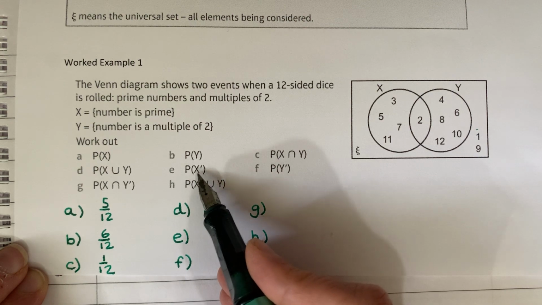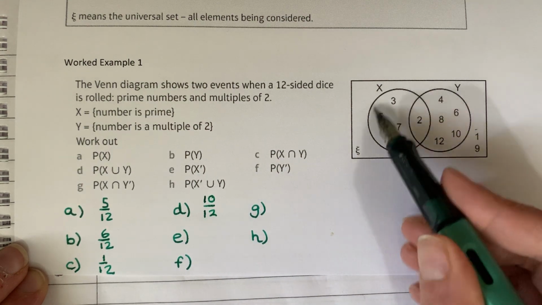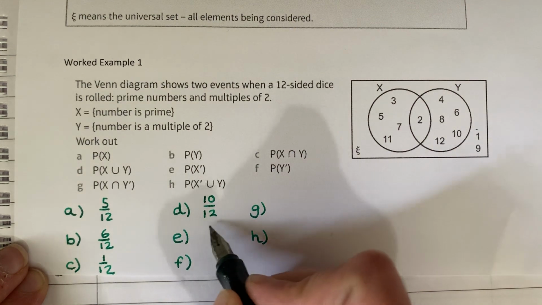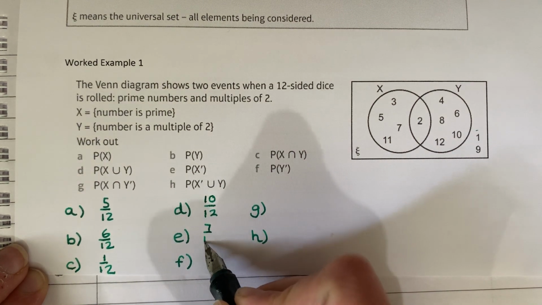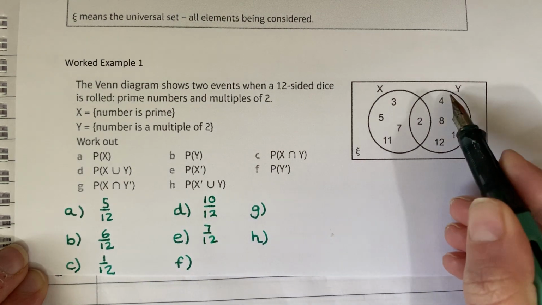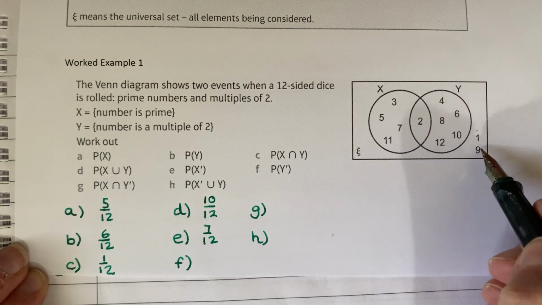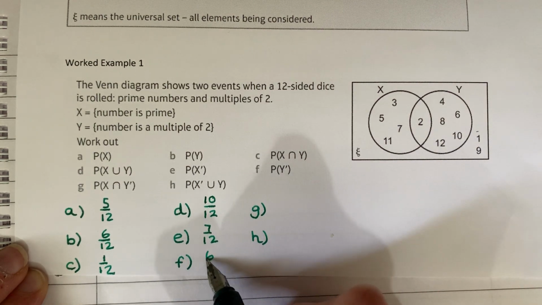Not in X, so these are in X, so the ones not in X are these ones here, so that would be 7 out of 12. The ones that are not in Y, so these ones are in Y, so these ones are not in Y, okay, so 6 out of 12.